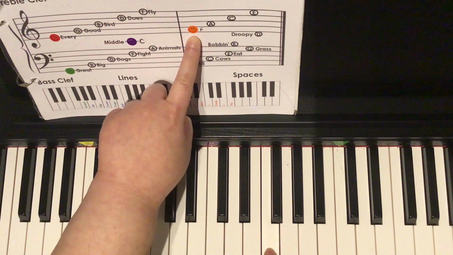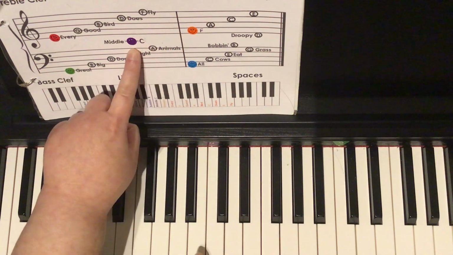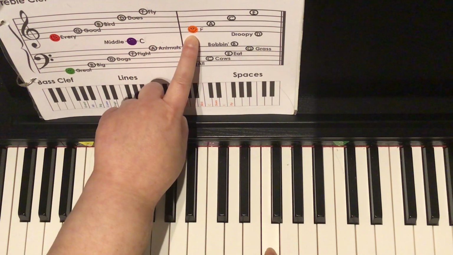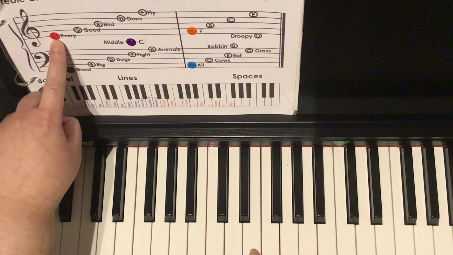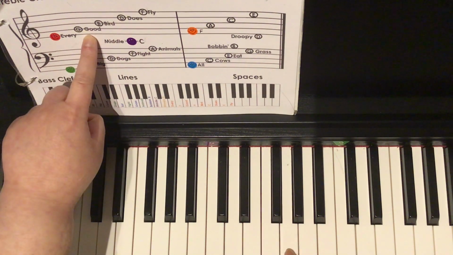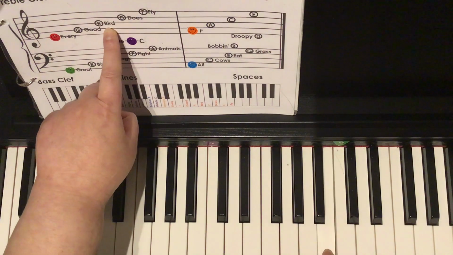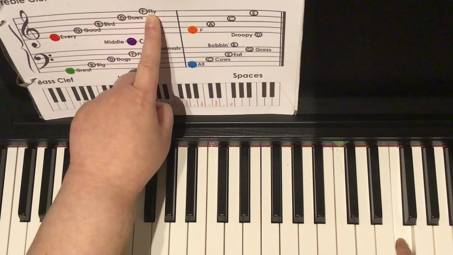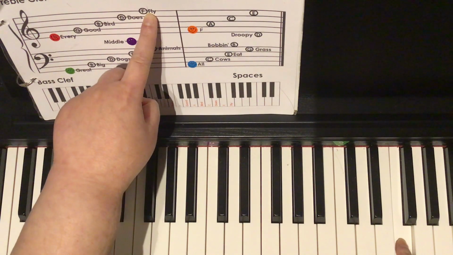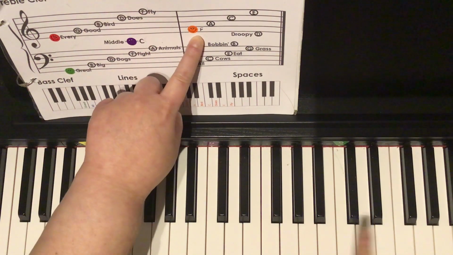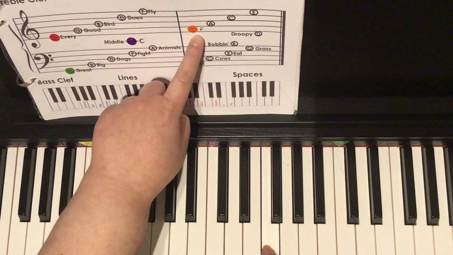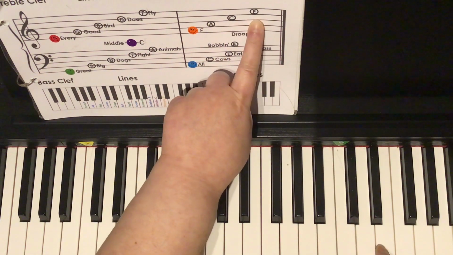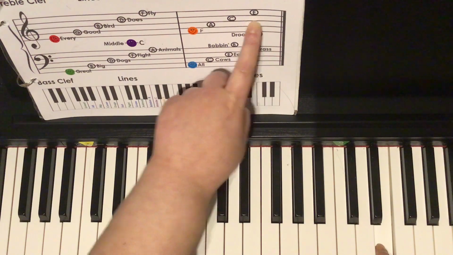C to F, that's up a fourth. So we're not at the space F, not yet. We'll do the spaces in a moment. We're going to do the E line. Every, good, bird, does, fly. That's the high F line. We can jump down an octave now and do the F, A, C, E. That spells out the word face.